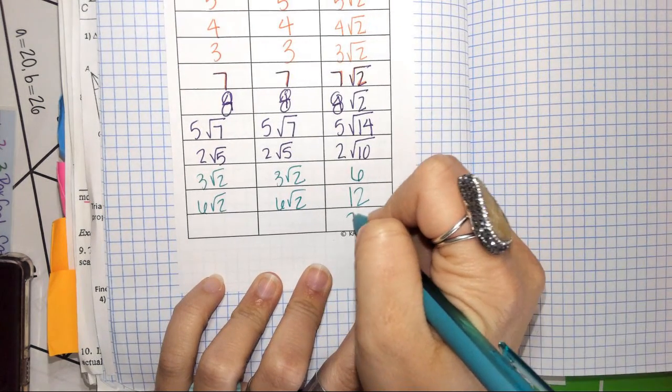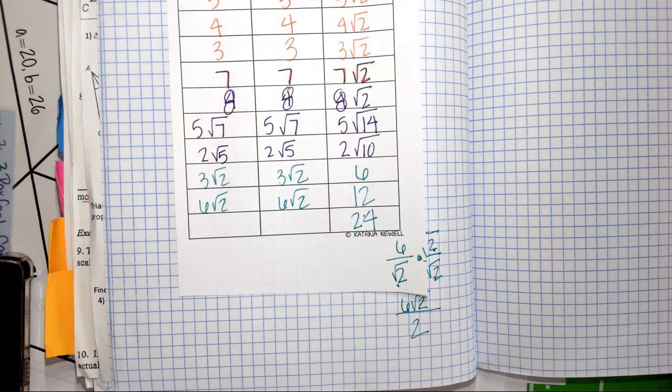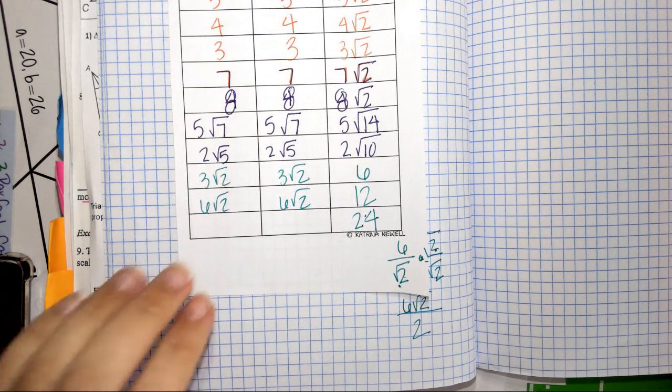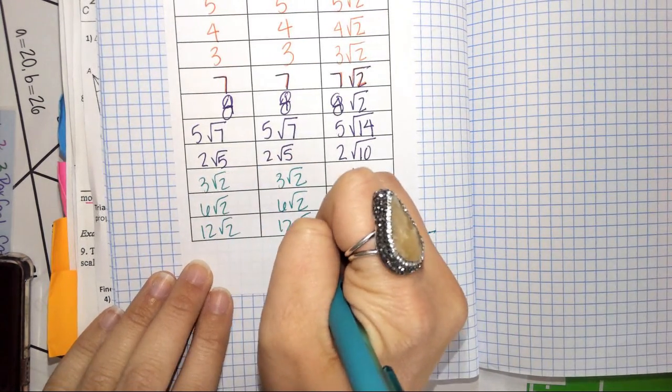All right, if it was 24, what would it be? 12 root 2. Cut it in half, slap a root 2 on it.